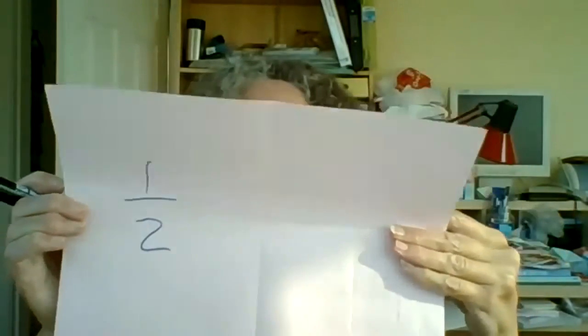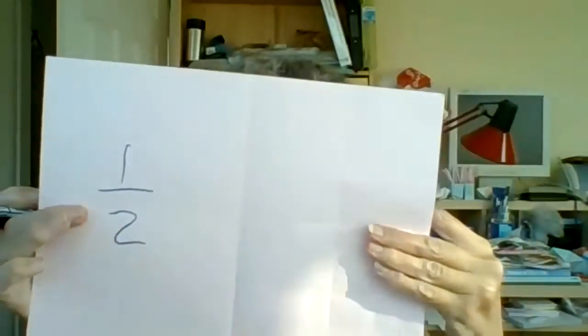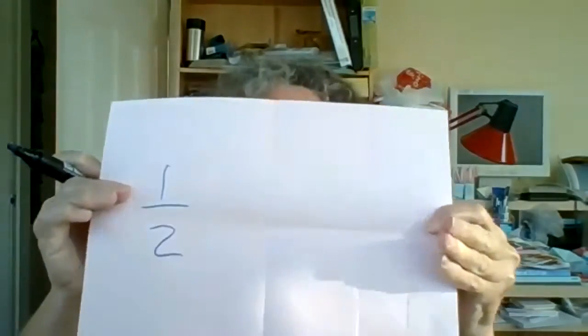So there we go, 1/2. This shows I've got 2 halves to make a whole, and I'm just going to halve the other half. So that's 1/4 of the whole.